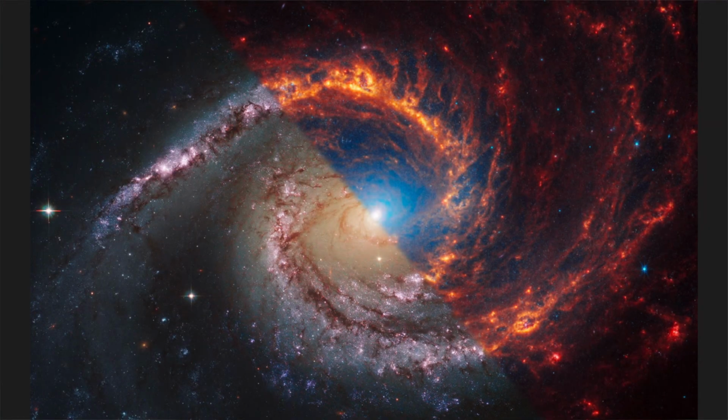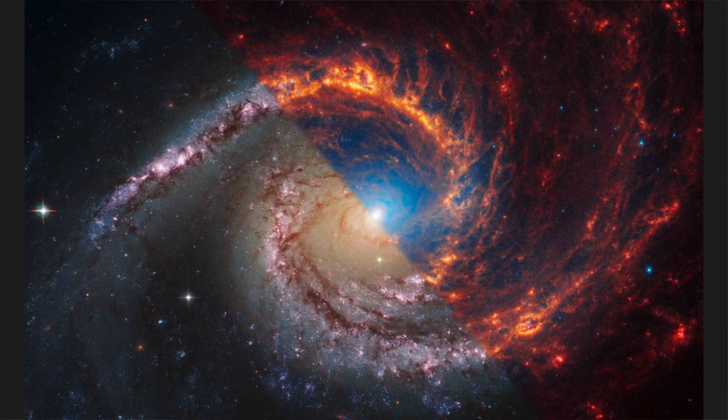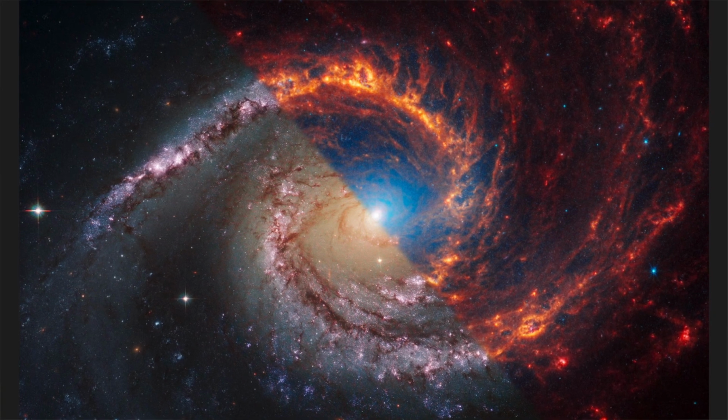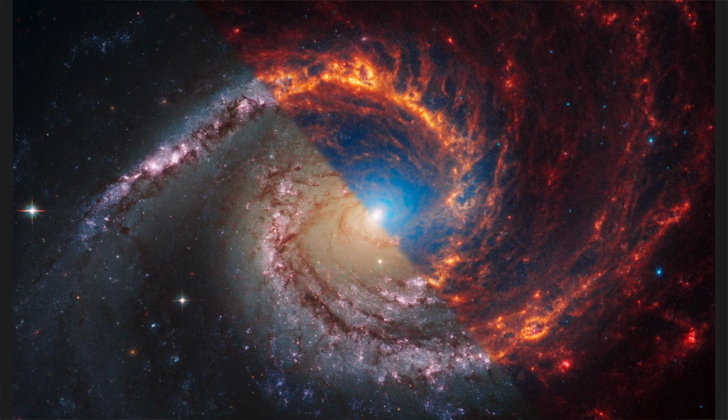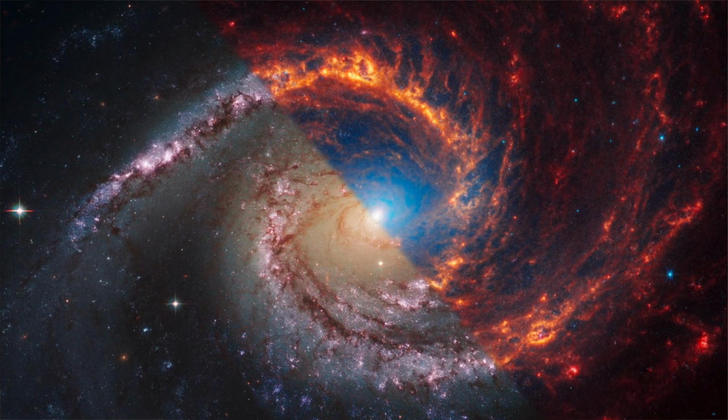These wavelengths show us the emission from hot dust and the youngest stars, and in nearby galaxies we can identify stellar clusters and localize the dust emission within molecular clouds, the intensely dusty regions where stars are born.